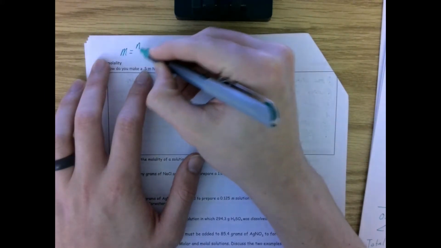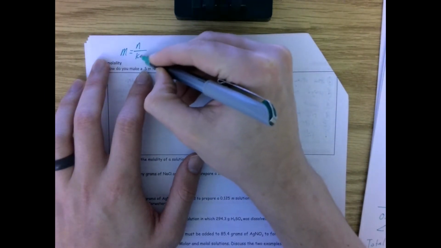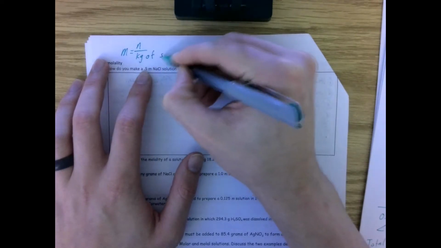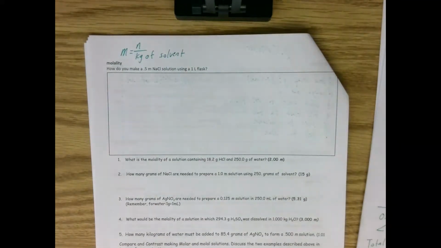So, little m equals what? Number of moles over kilograms of solvent. Whereas molarity was number of moles over liters of solution. For water, 1 kilogram equals how many liters? 1. So for water, molality is number of moles over liters of water, right? Because 1 kilogram is 1 liter.